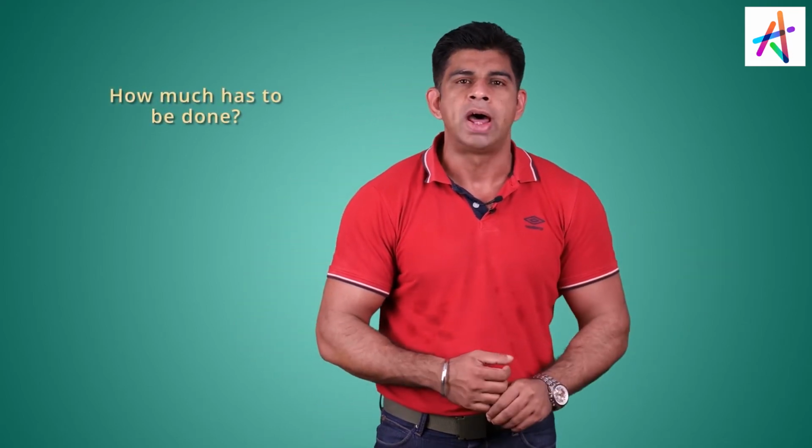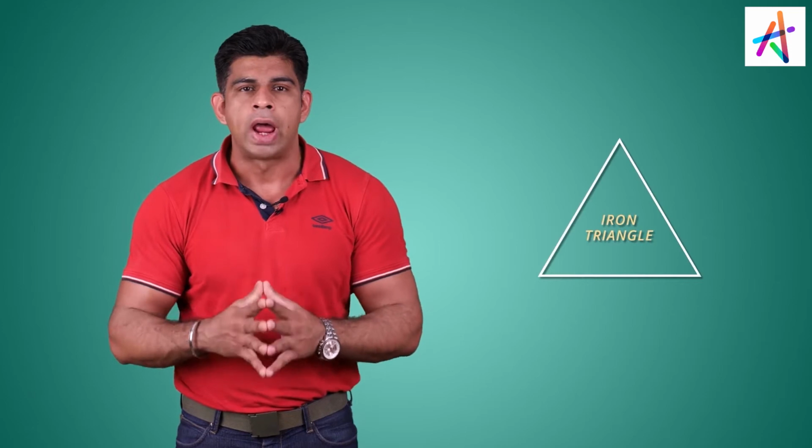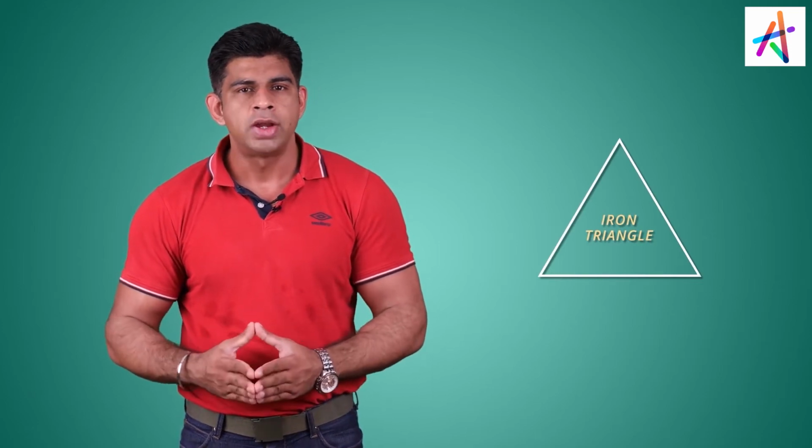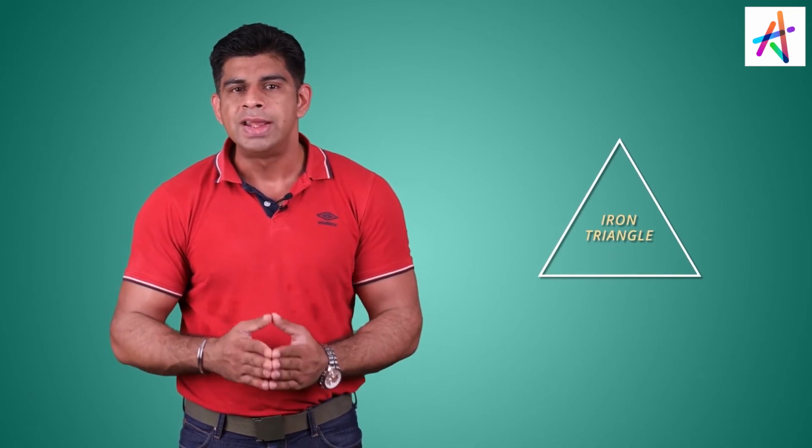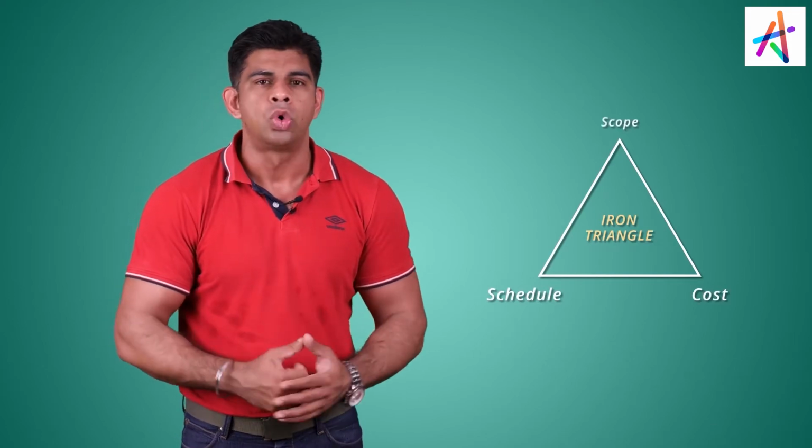What are the different things that you have to handle in a project? These are, first, how much has to be done within the constraints of time and budget, which is scope management. Then, within how much time you have to get it done, schedule management. How much money? Cost management. This is referred to as the iron triangle also. What is the iron triangle? The iron triangle contains schedule, cost, and scope.